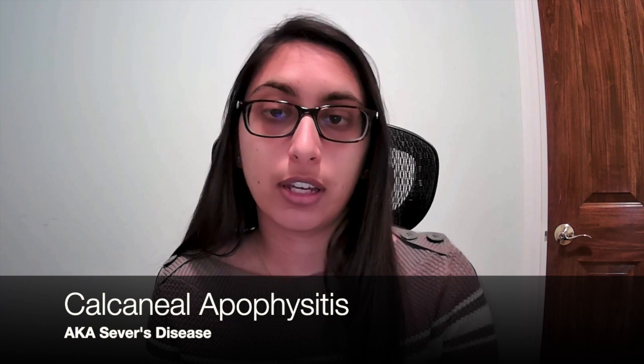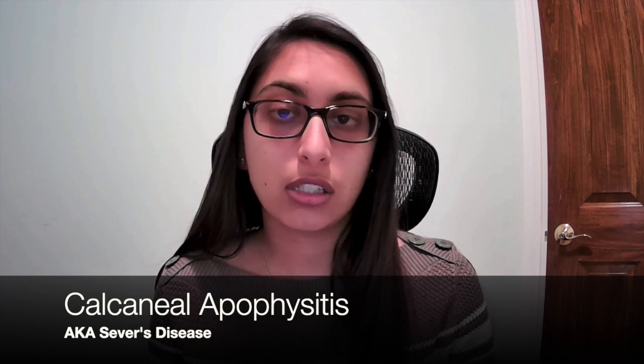Calcaneal apophysitis is also known as Sever's disease. It's common in kids that are very active. You can diagnose this by squeezing their calcaneal bone in their foot, and that'll reproduce the pain. You should limit their activity for a little while and then give them NSAIDs for pain relief.